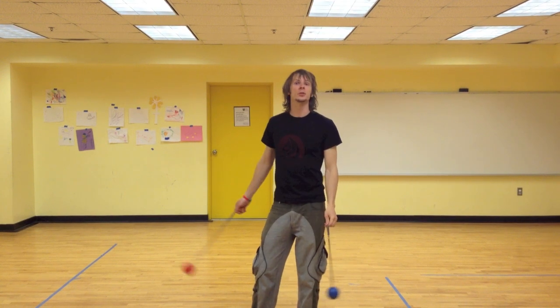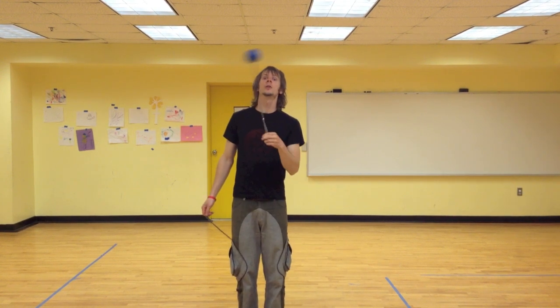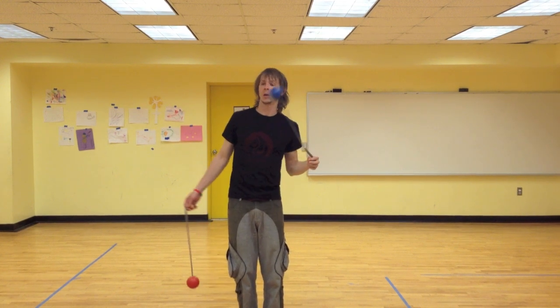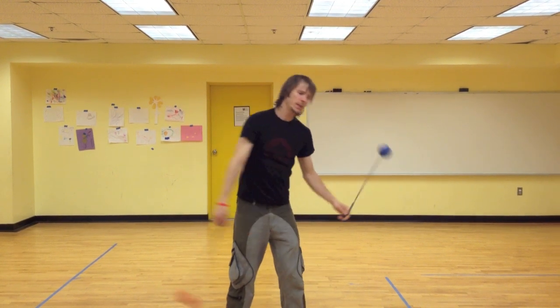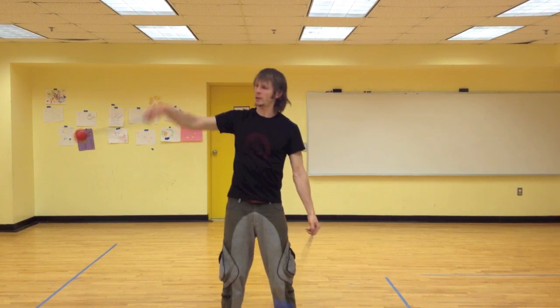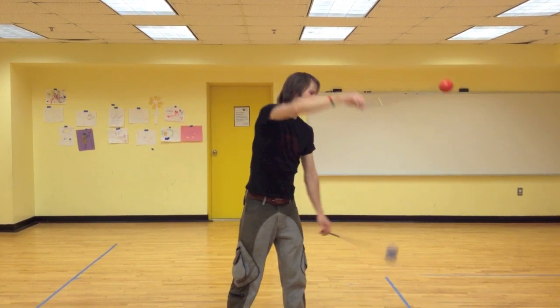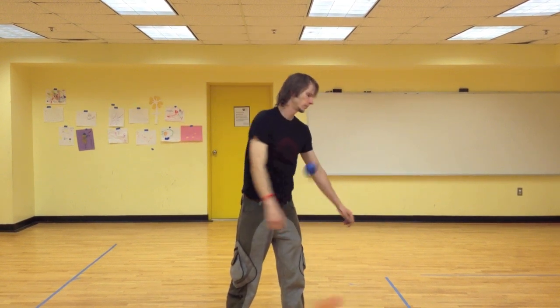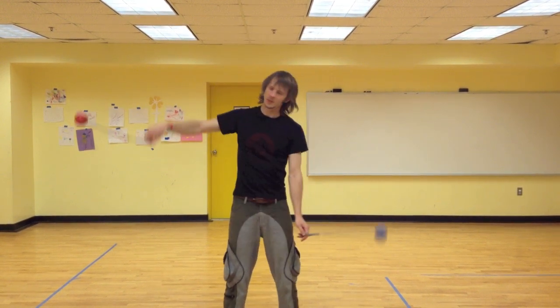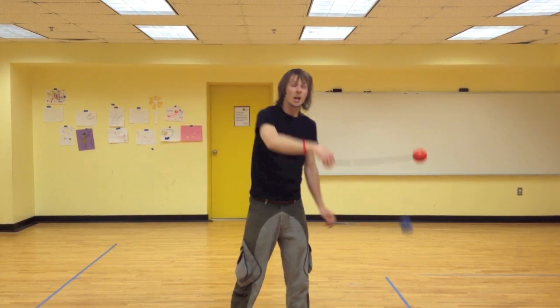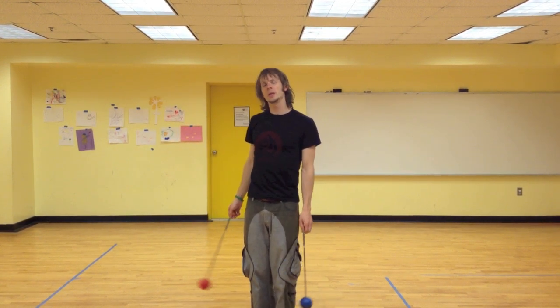Of course, you're going to do the same work on the other side of your body. You're going to get your poi in your left hand turning counterclockwise, and your right hand is going to do a pendulum around in a counterclockwise direction as well. Get this feeling stable on both sides. The next piece of work is to switch between them.